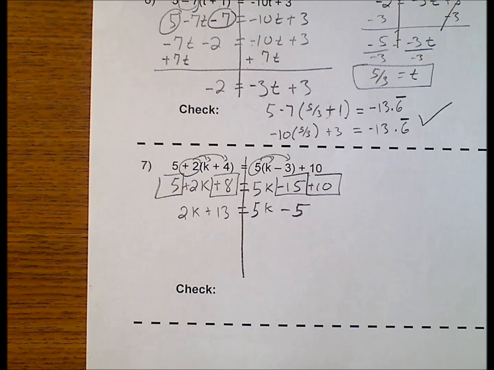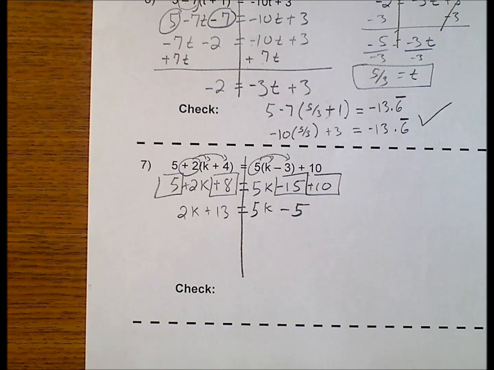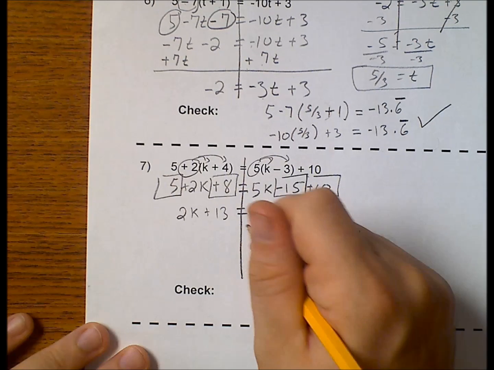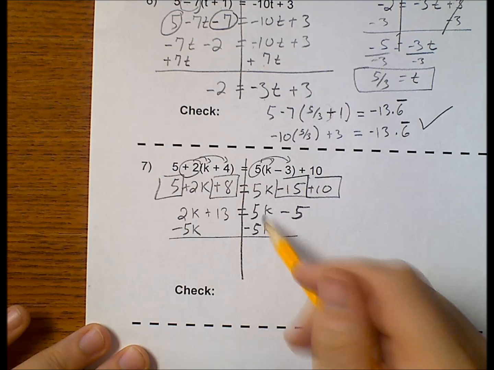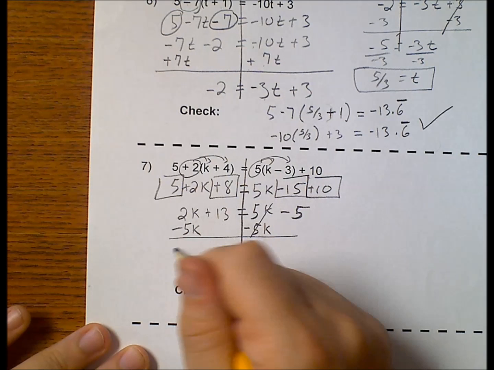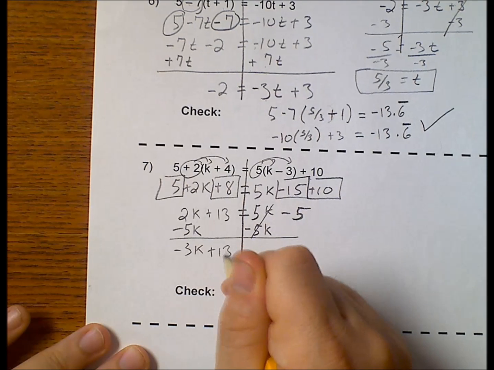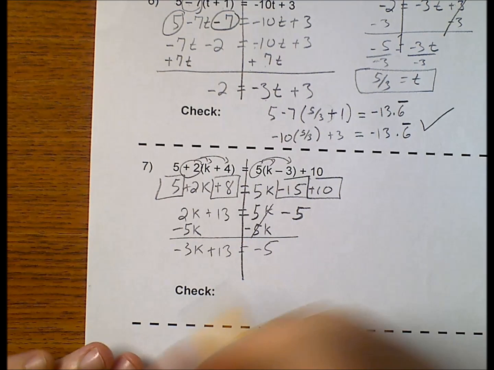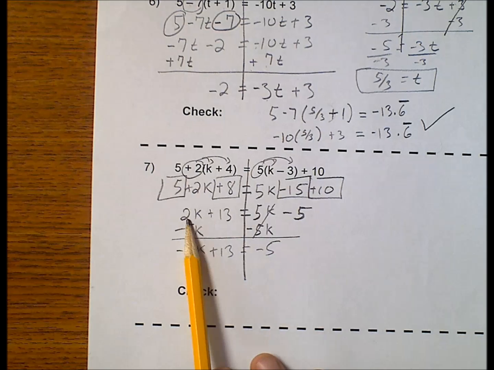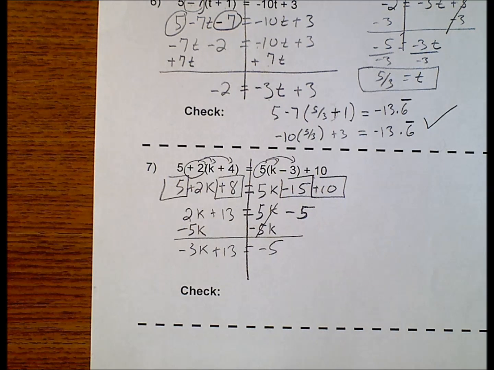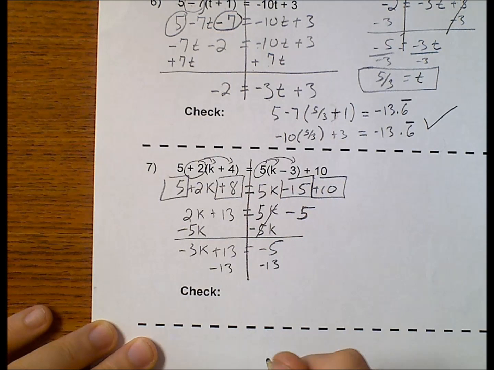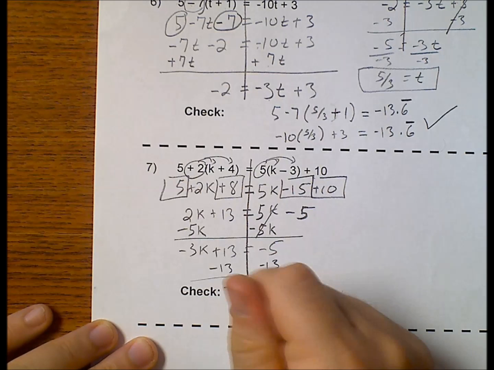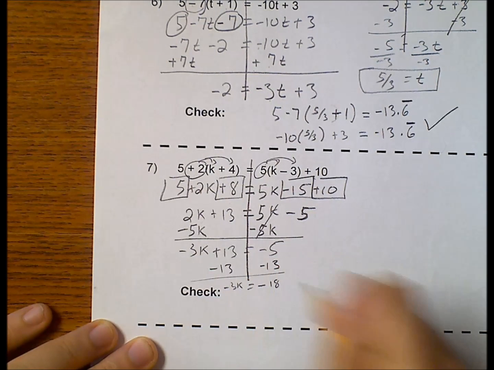Again, I could go ahead and choose to move the 2k or the 5k. I want to show you another one in case you happen to be a person who always likes to move to the left. I'm going to go ahead and subtract 5k on this one. 2k minus 5k makes a negative 3k plus 13 equals a negative 5. Again, normally I would have subtracted the 2k instead to give me a positive number, but we're working with negative. So I will subtract 13, and that will give me a negative 3k equals a negative 18.